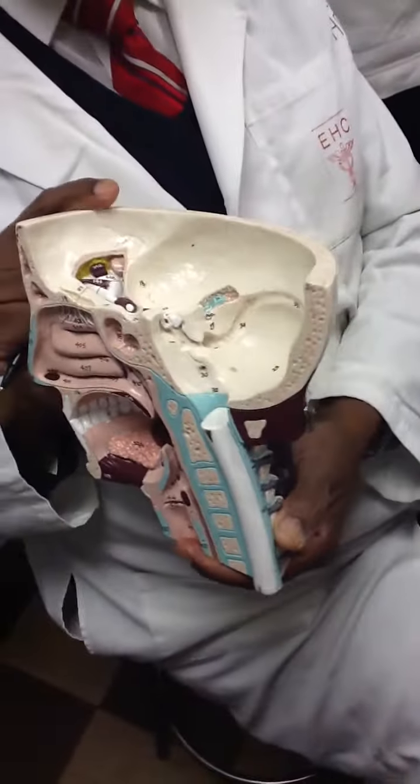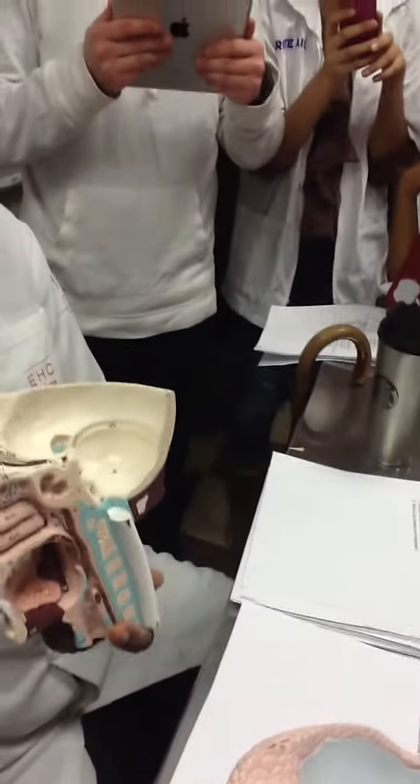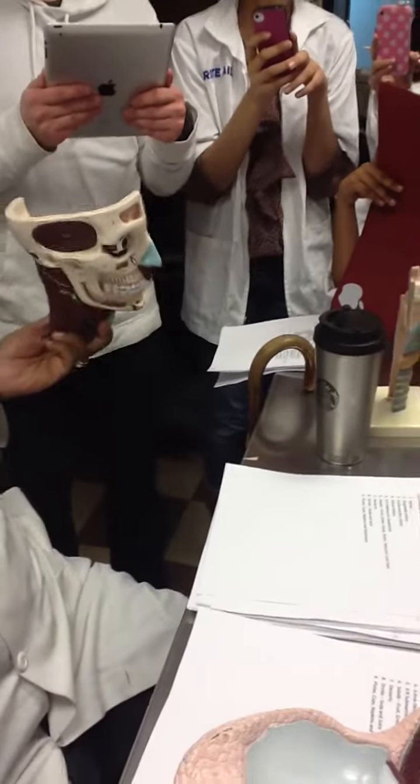There are three pairs of nasal concha. Nasal concha have two functions. Number one, they will filter the air. The nasal concha are covered by a mucous membrane, and the mucous membrane will secrete mucus that will entrap part of the debris that you inhale. Number two, they warm the air. The nasal concha sends the air into a spin or turbulence, and the spinning of the air warms the air. Those are the two functions of the nasal concha.